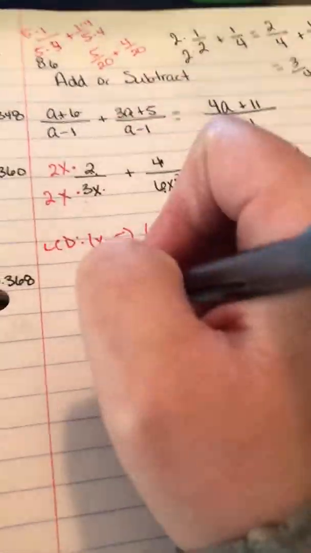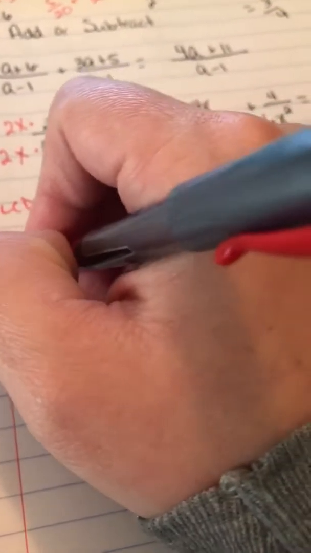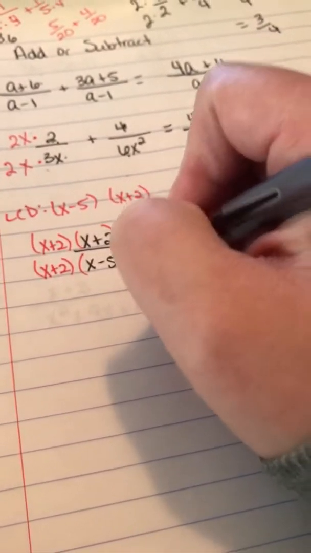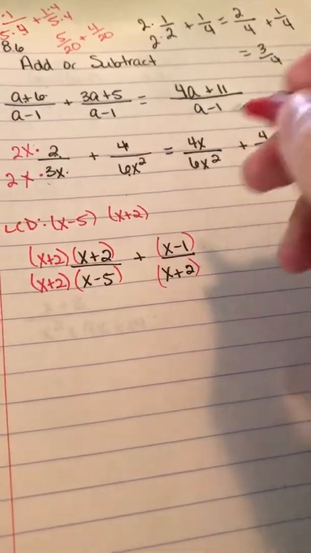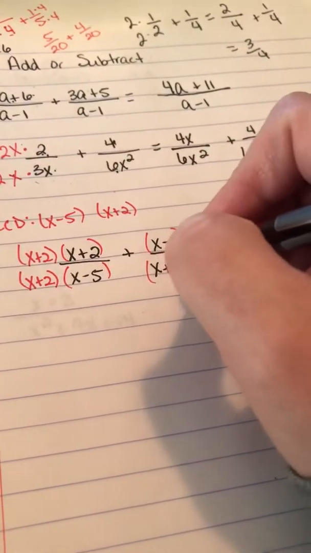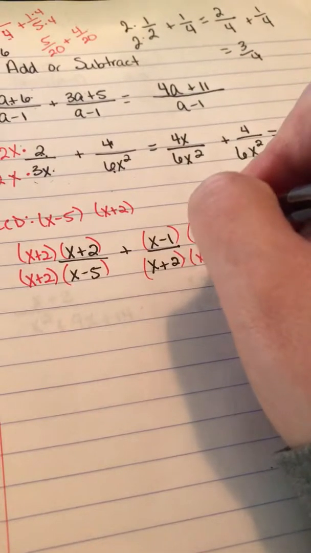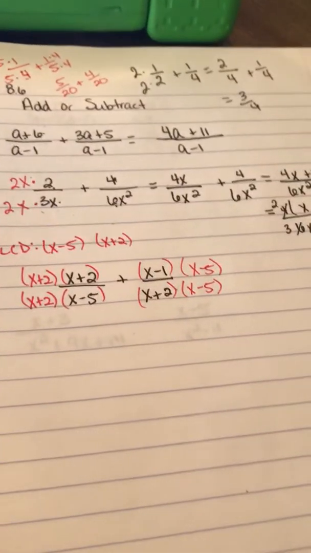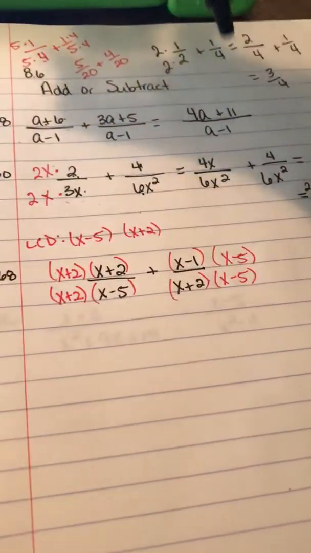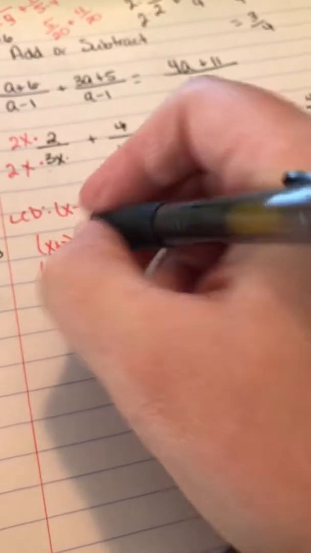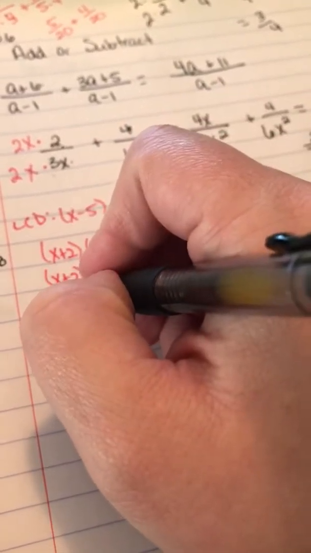So this side has an x minus 5. It needs an x plus 2. And you have to do that to the numerator and the denominator. And I add parentheses everywhere just to make sure you don't forget. This side has the x plus 2, so it needs the x minus 5. Now, you can do this step all in once if you want to, but I'm going to do it separate.